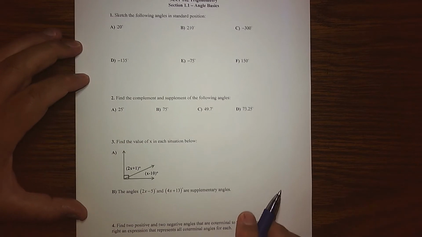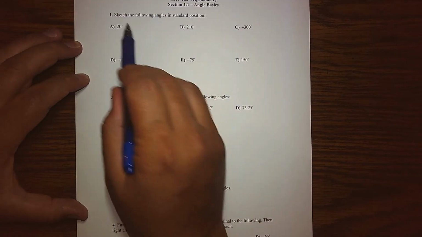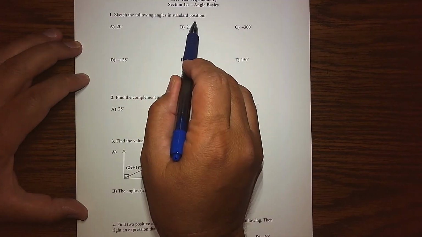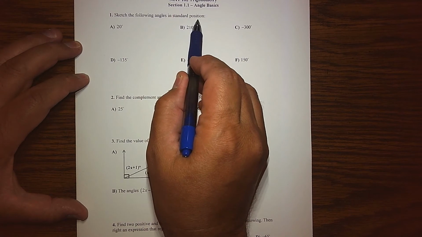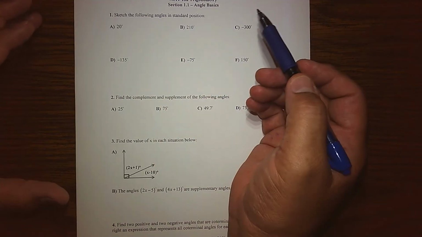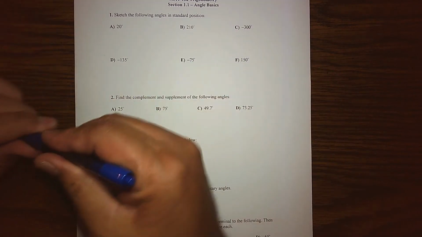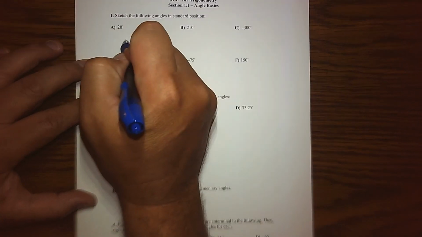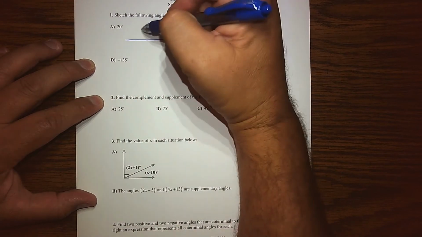So in the first round, what I'm basically asking you to do is to sketch the following angles in standard position. Remember, standard position is where the initial side is along the x-axis. And again, without a protractor, we're doing our best estimate, so you don't have to be exact. Ballpark figures are fine. If you do have a protractor, I guess, pull it out.